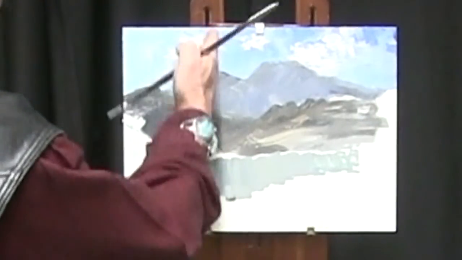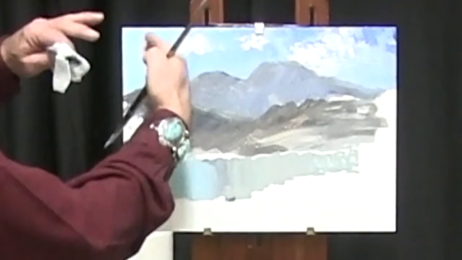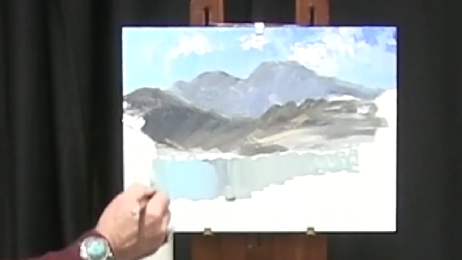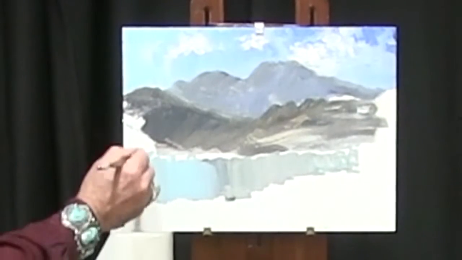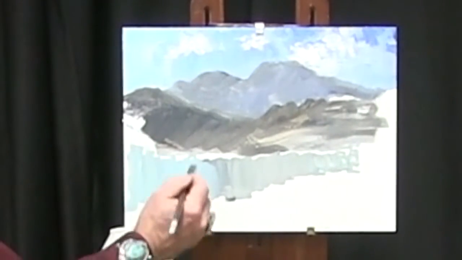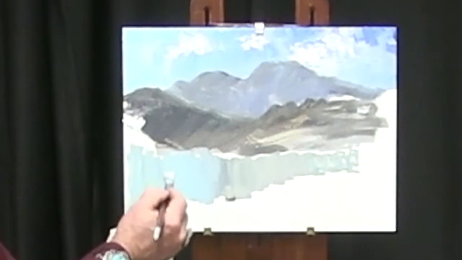Now, remember when we're doing the sky, we had more blue, cerulean blue over here. I'm reflecting the cerulean blue down into the water down here. Notice I'm going up and down, up and down. That's the secret behind painting water. Up and down.